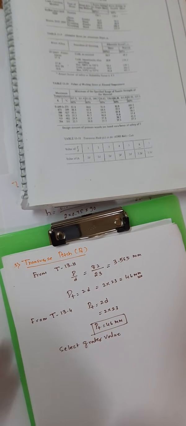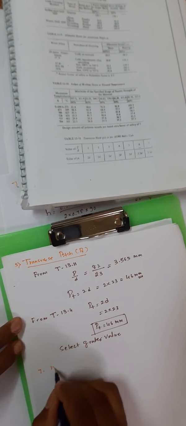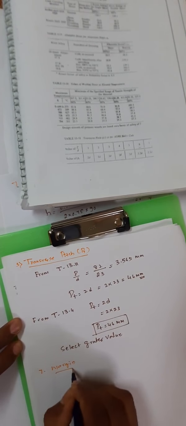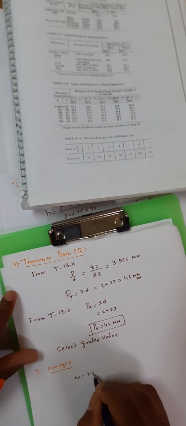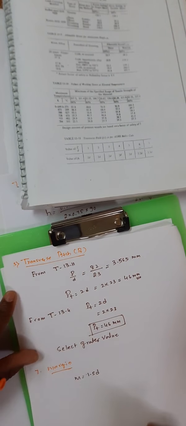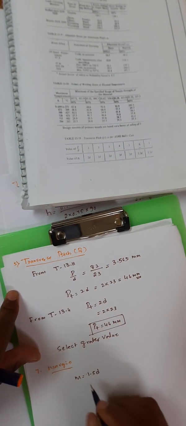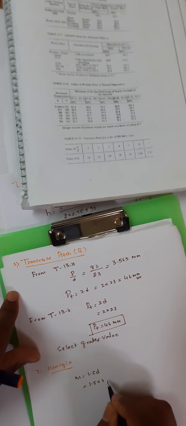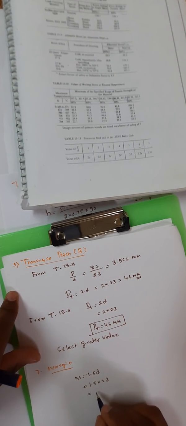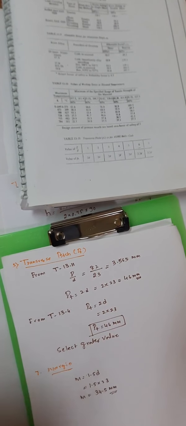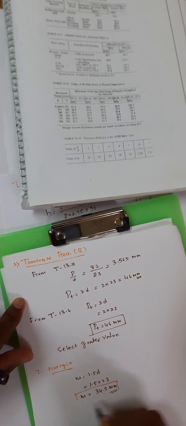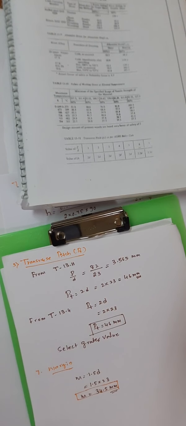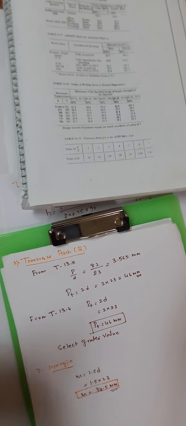Next, what we need to find out? We need to find out the margin. So what is the equation? M is equal to 1.5 times of D. If we substitute that value 1.5 into 23, we will get 34.5 mm. M is equal to 34.5 mm.